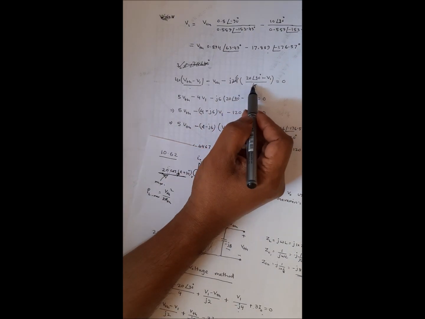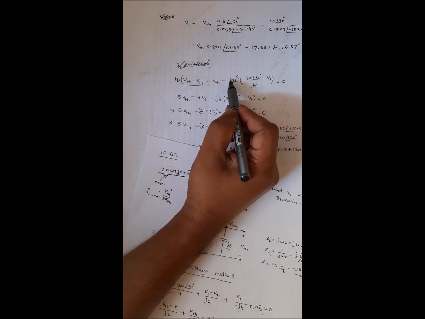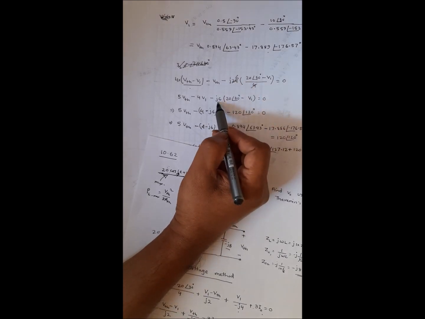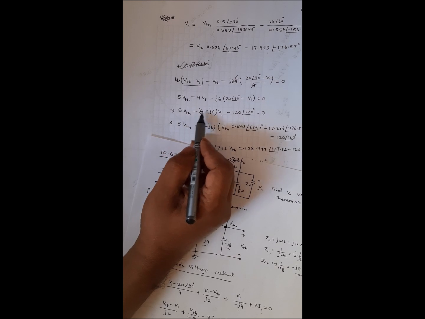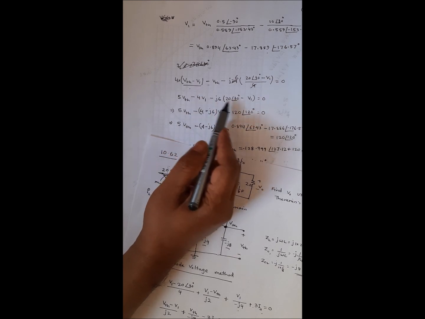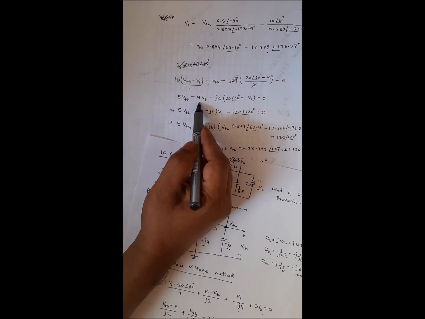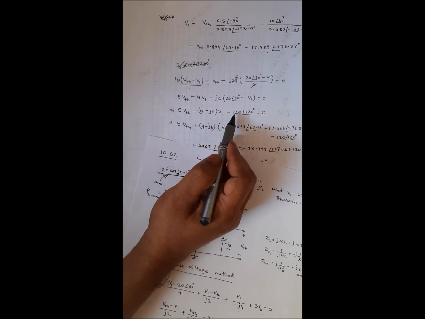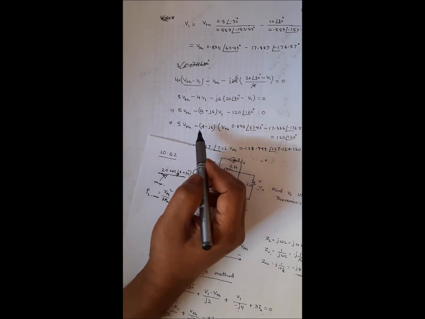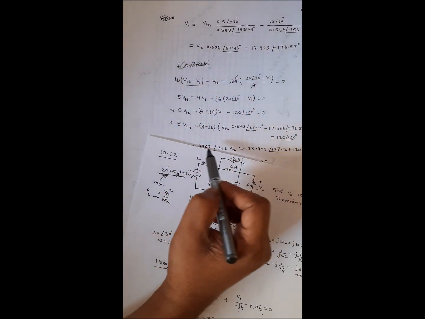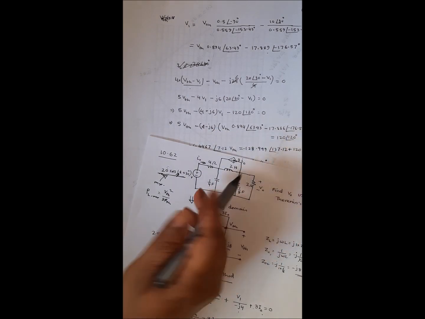Now I can simplify 24 and 4, it becomes 6, and this. So get 5 Thevenin, and if I take this, so it will be 4 minus J6 V1 and this one. So V1 we already solve here, so this is B Thevenin over this.